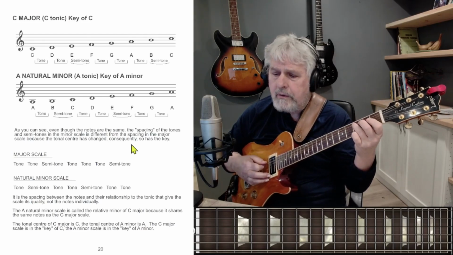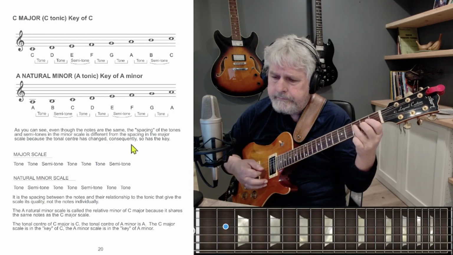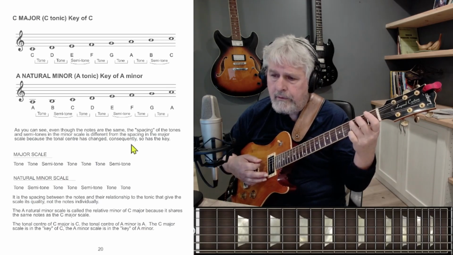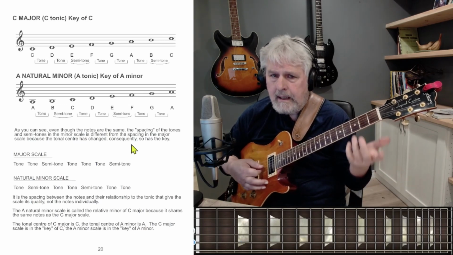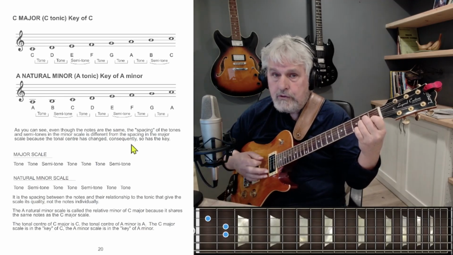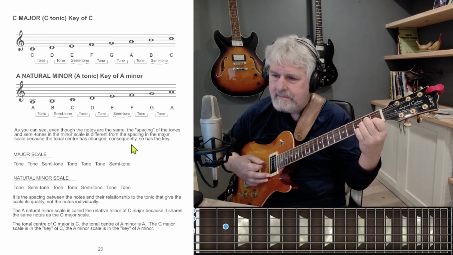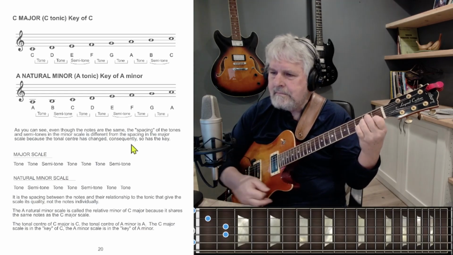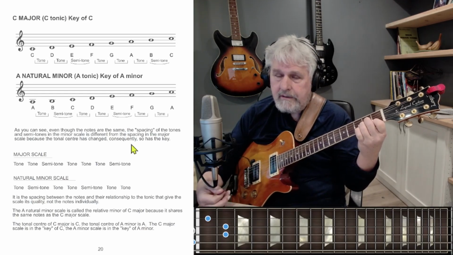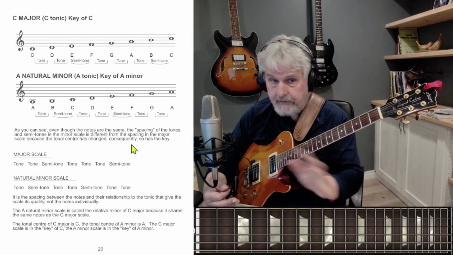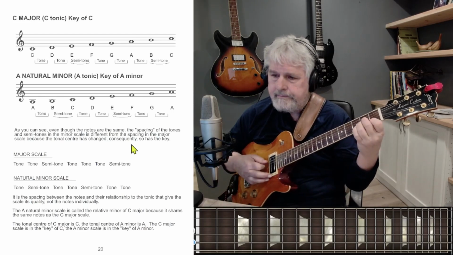So we started with C before, but this time we're going to move down a minor third, C, B, A. And this becomes our new tonal center. And that is no longer the key of C major, it's the key of A minor. Two different keys, same notes.